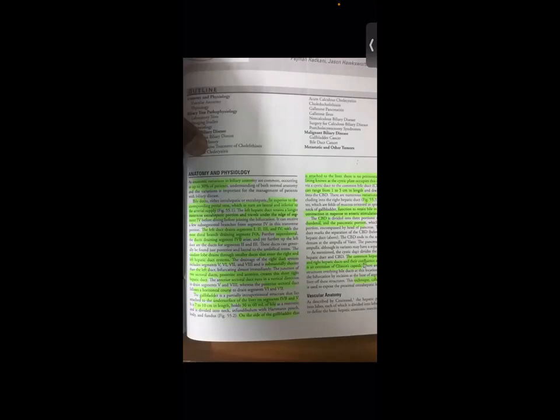So the most distal branch will drain 4A and supralateral will drain 4B. So that is also very important. Next, the caudate lobe drains through smaller ducts that enter the right and left hepatic duct system. So caudate has dual drainage.